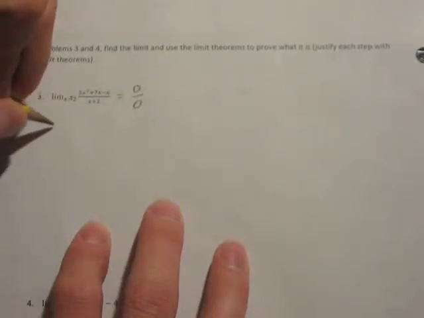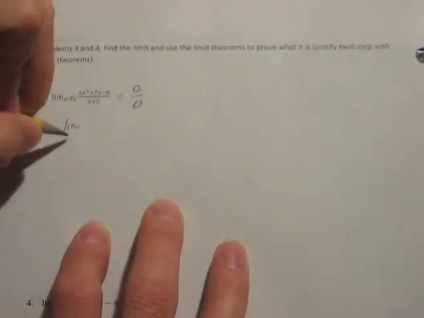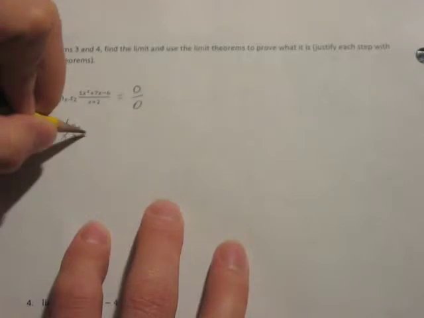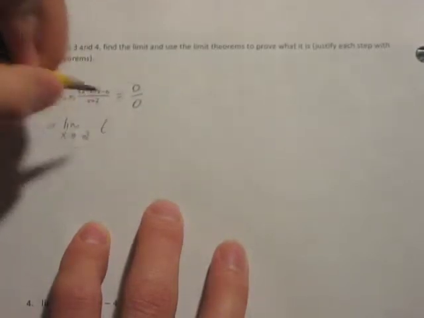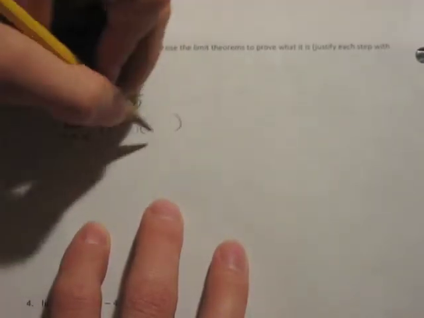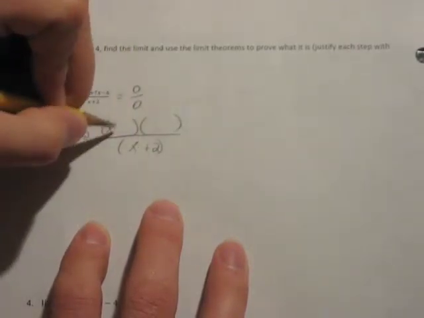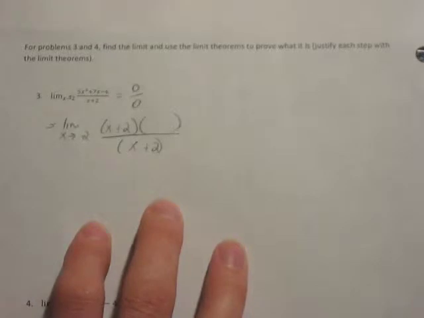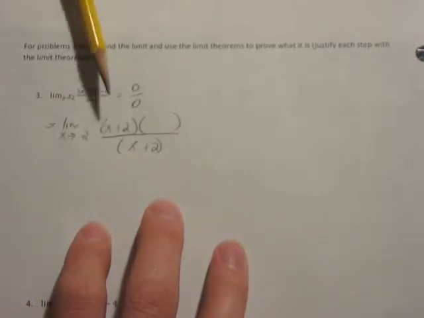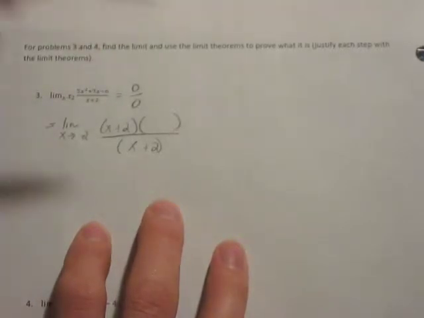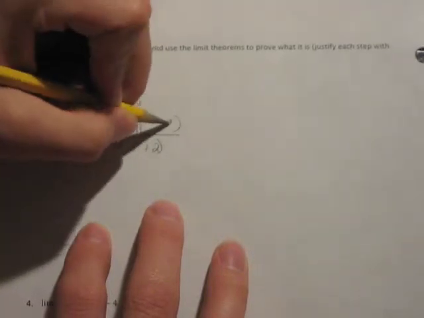So I want to rewrite this as the limit as x approaches negative 2 of this product on top, and it's going to be x plus 2 on the bottom, and we're hoping that we get an x plus 2 over here that we can factor out. So what do we multiply 2 by to get negative 6? Negative 3, right?